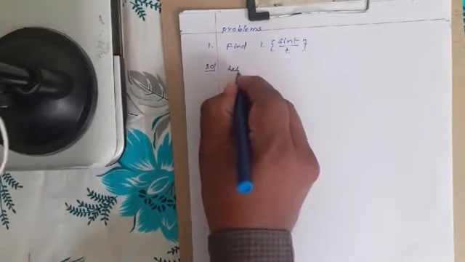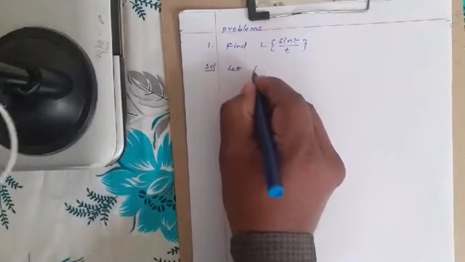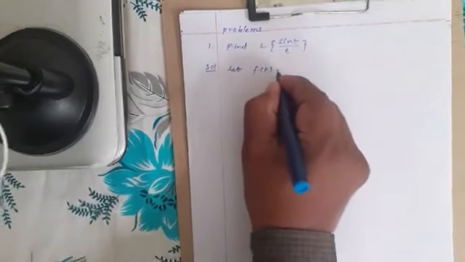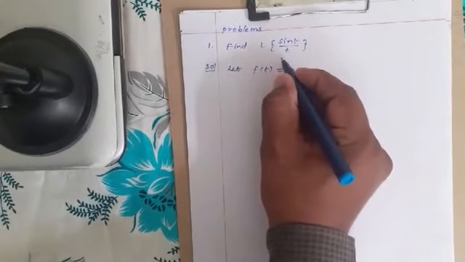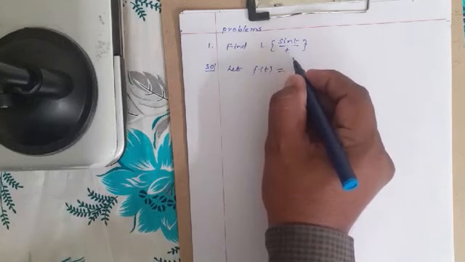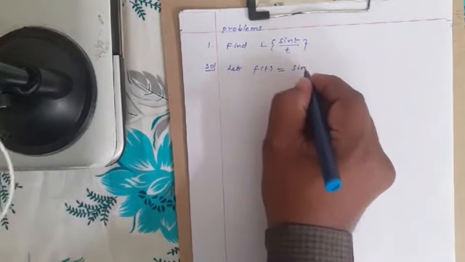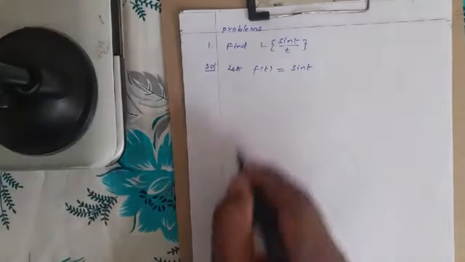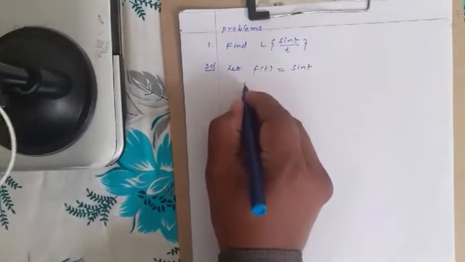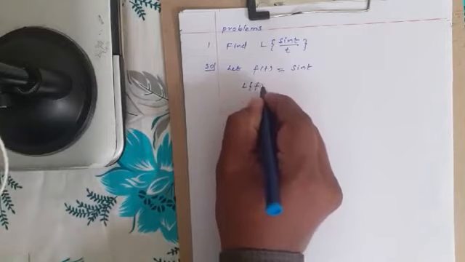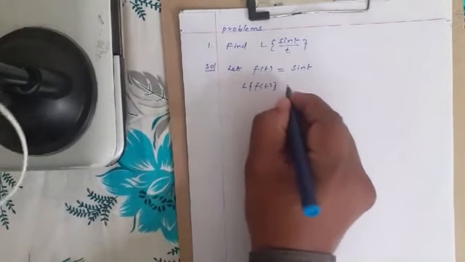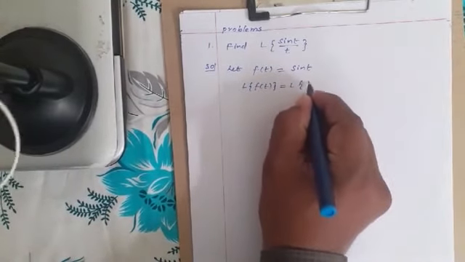So here, first we have to take f of t. The problem is in the form of Laplace of f of t by t, so f of t is equal to sin t. Then we find the Laplace of this function. Laplace of f of t is equal to Laplace of sin t.